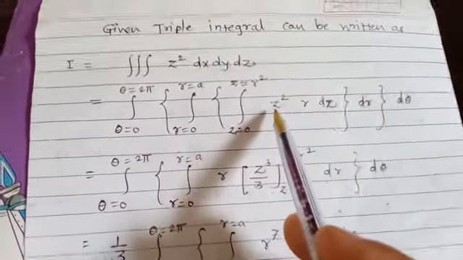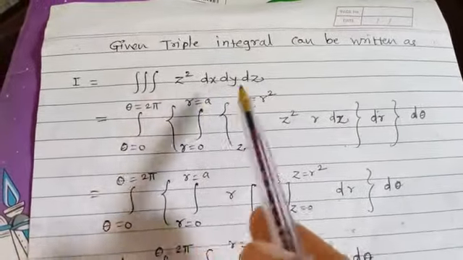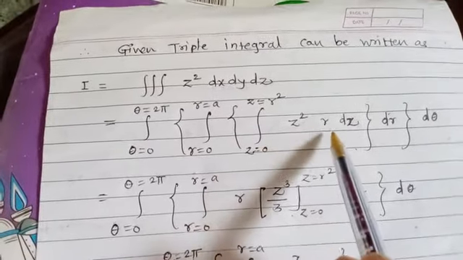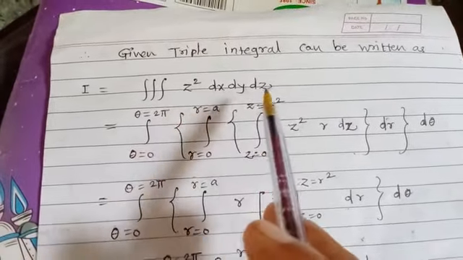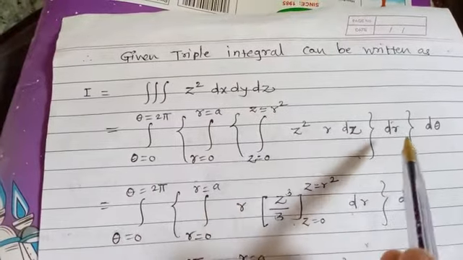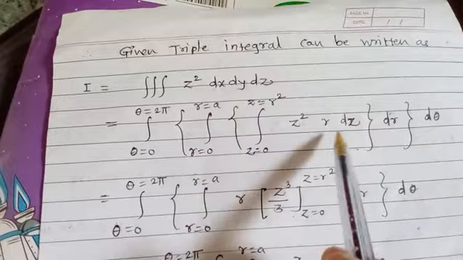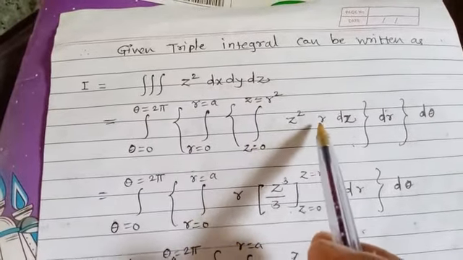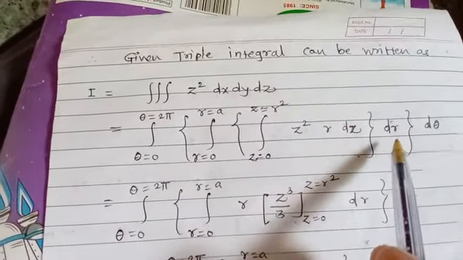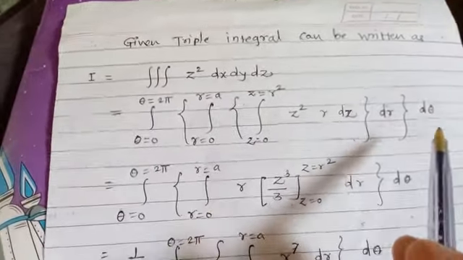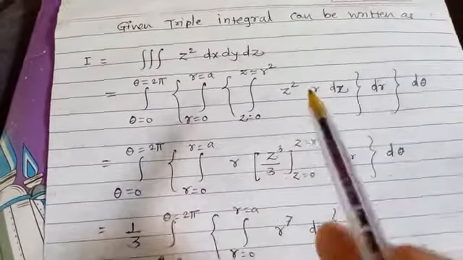After converting into the polar system, we get z square as it is, and dx dy dz is nothing but r dr d theta dz. Now according to the integration, we are arranging this as z square into r dz first, after that dr, and after that d theta. Now we are finding the integrations one by one.